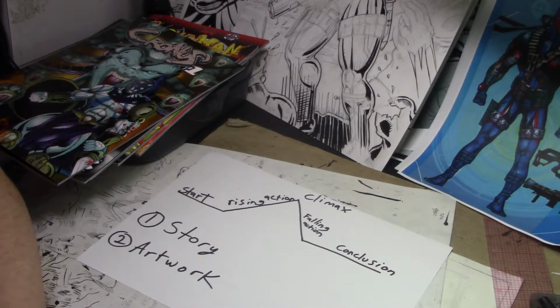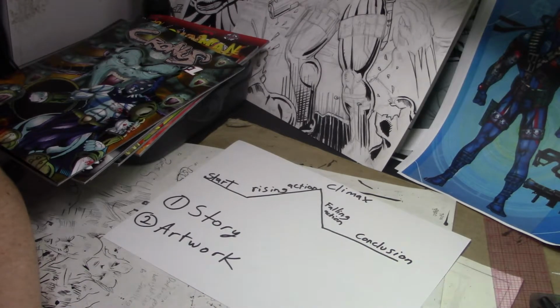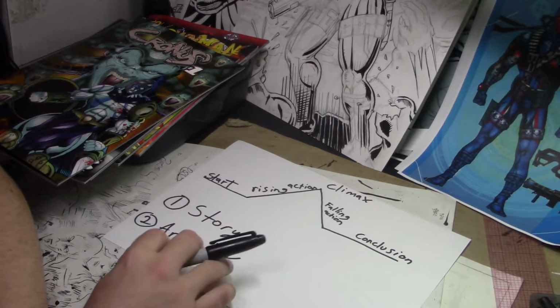Look at famous characters like Superman and Batman. They've been going on since, I'm not sure of the exact dates, the 1930s, 1940s. Look how many comic books they have, and they're still going, and they haven't really reached a final conclusion yet. They just keep on going.